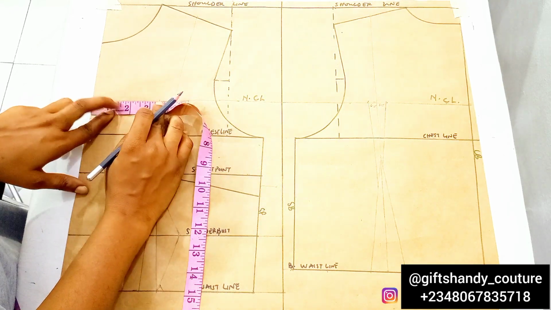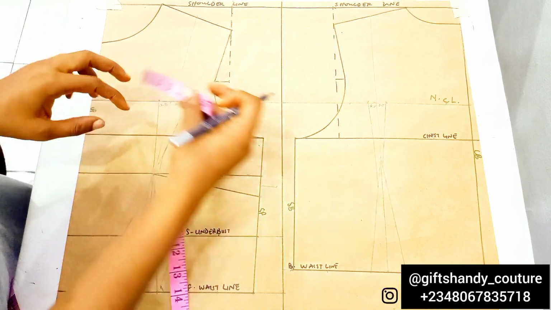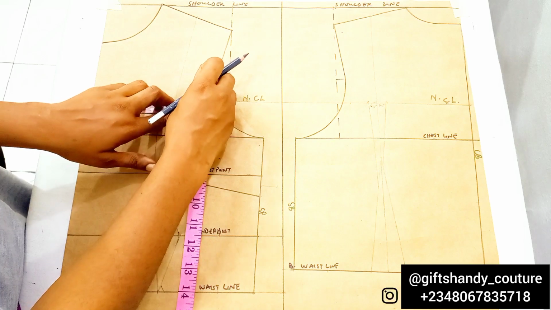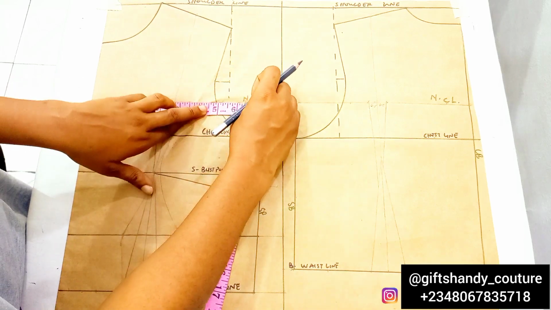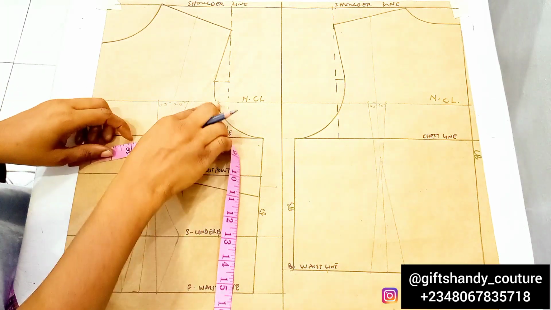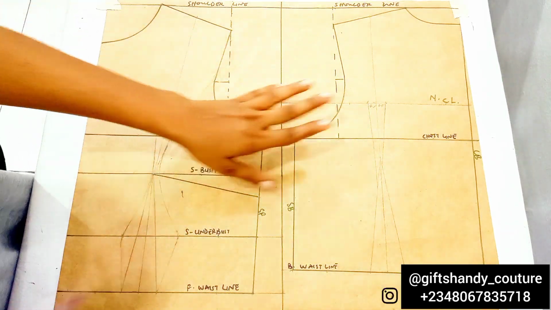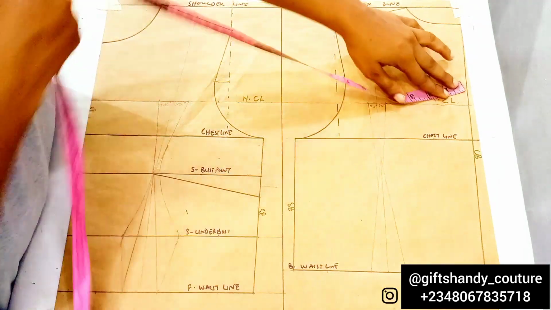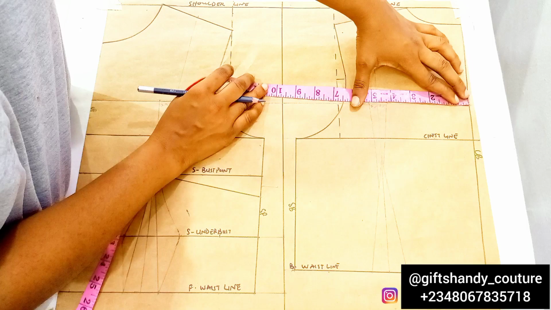The strap to strap I'm working with is 10 inches divided by 2. That is 5. But when I measured from my center front to that point, I got 3.5 inches. So I'm just going to place the 3.5 inches on the second dart leg, and then I'm going to input my 5 inches. Now, if your measurement is going out of the armhole line, you don't need to worry, just input it. Now for the back as well, the strap to strap is 5 inches, remember.